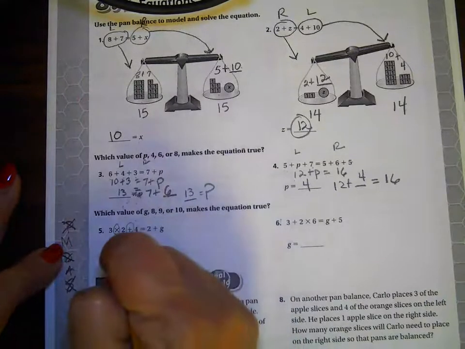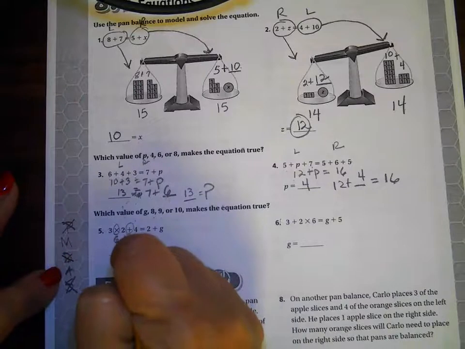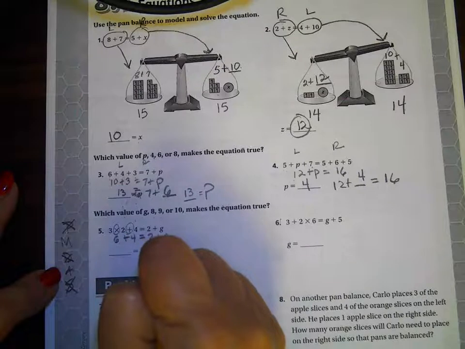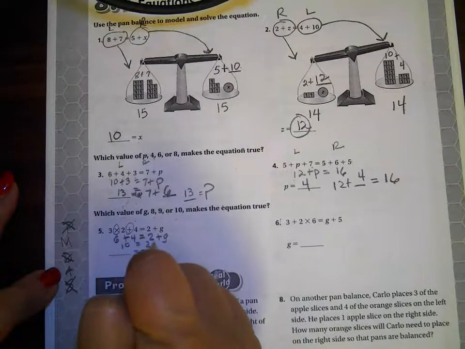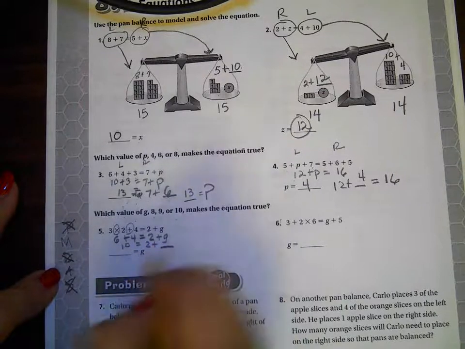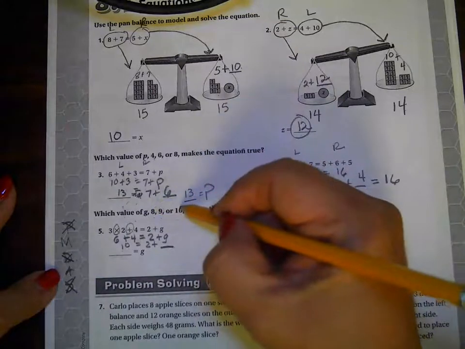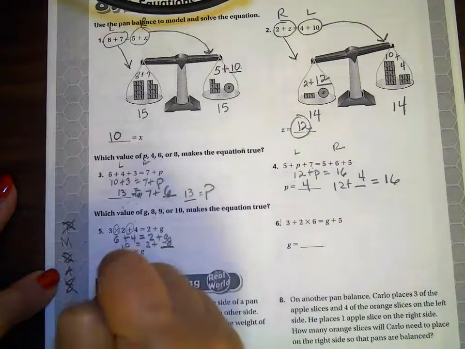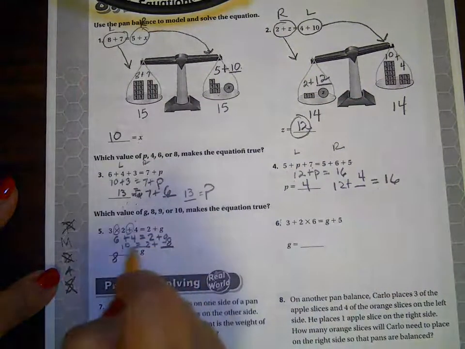So 3 times 2 equals 6. Then I will add 4, and that gives 10, equals 2 plus g. What number added to 2 will get me to 10? Is it 8, 9, or 10? And you're right, it's going to be the number 8. So g equals 8. I'll circle that part right there.